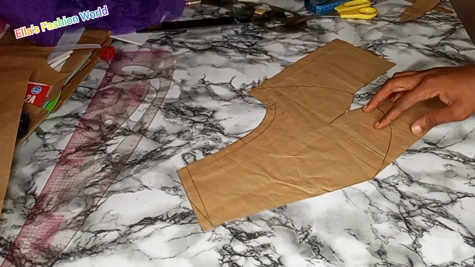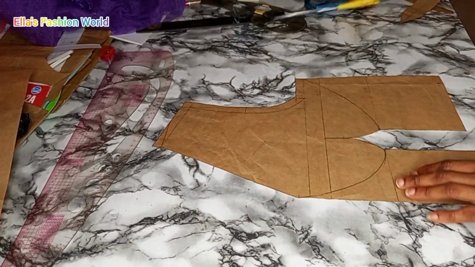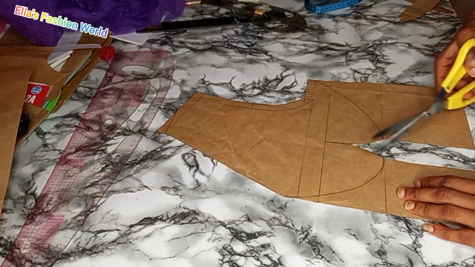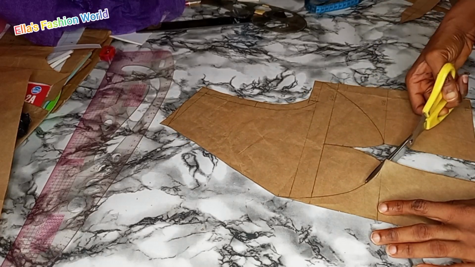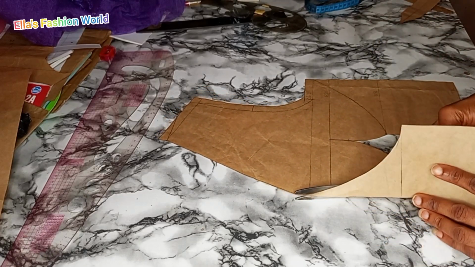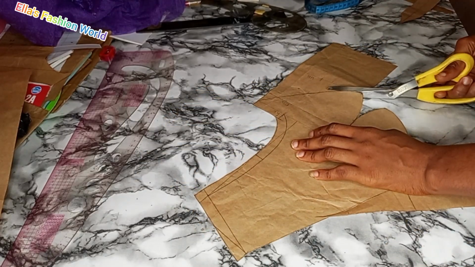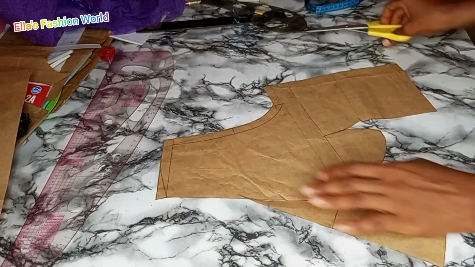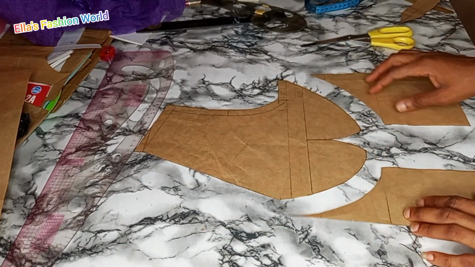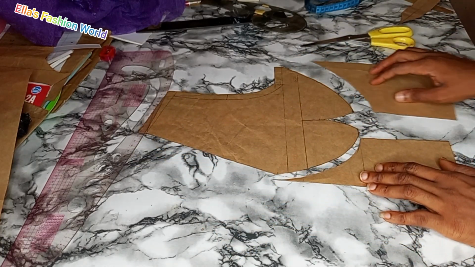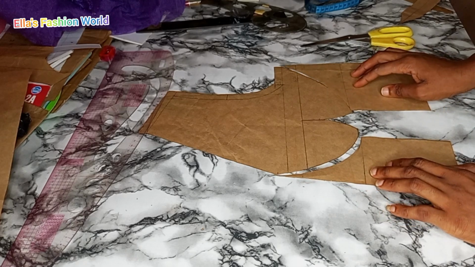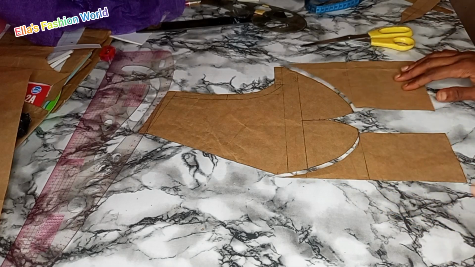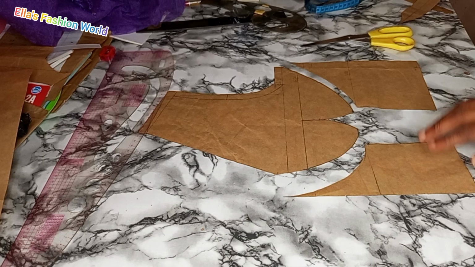Okay, so let's proceed on our cutting. Let's cut out this part. Okay guys, so here it is. Hope you can see this. This is how I cut it.